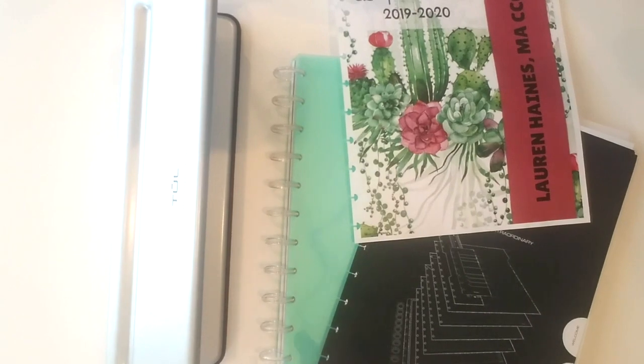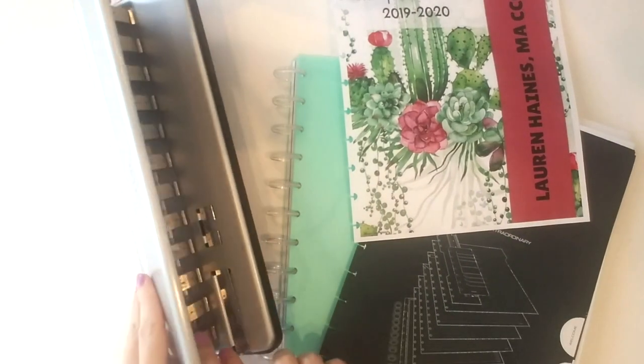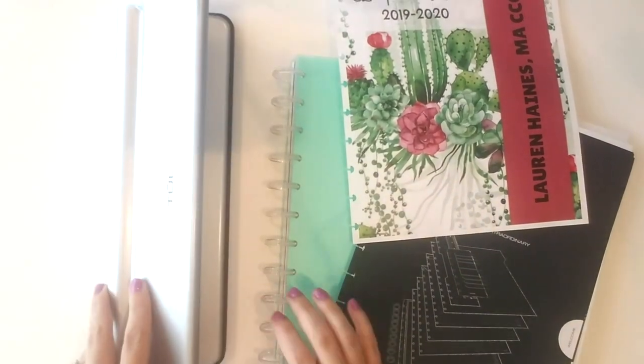You want to make sure that everything is lined up correctly. You might have to adjust the ruler on the punch to make sure that everything is even.